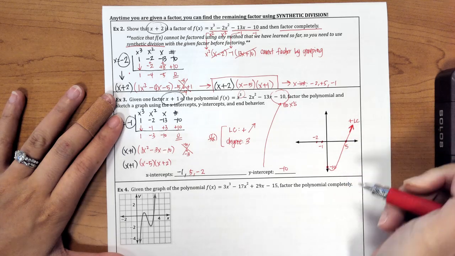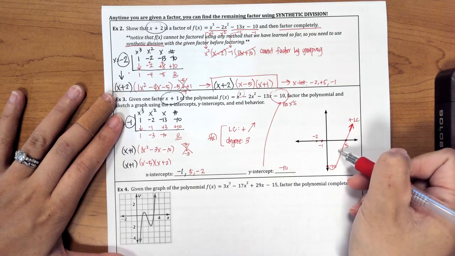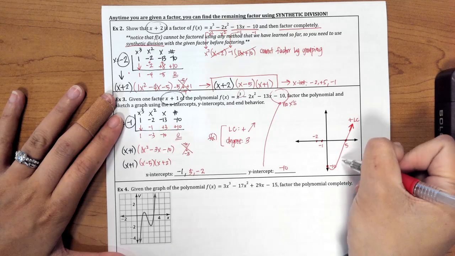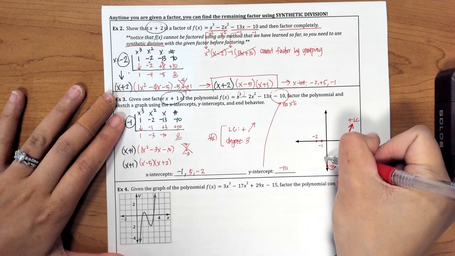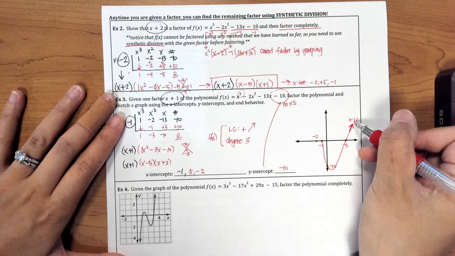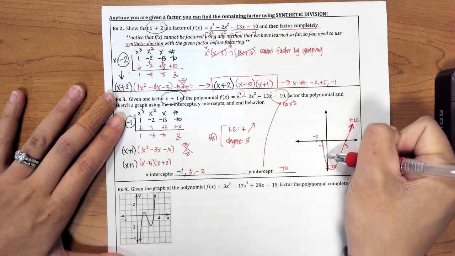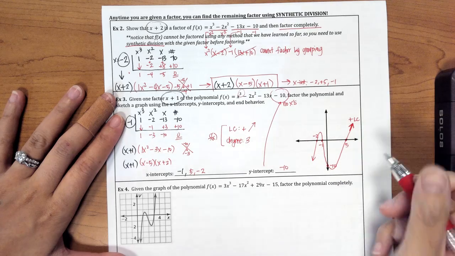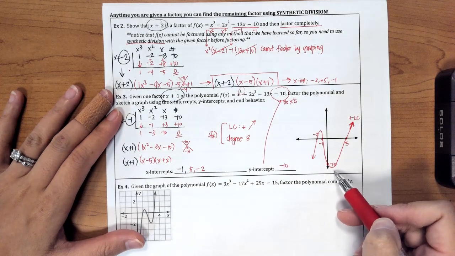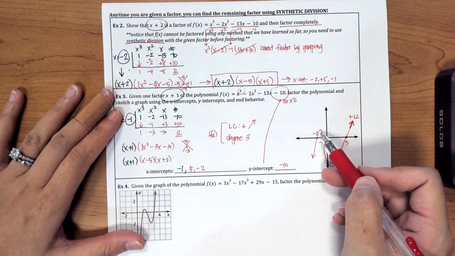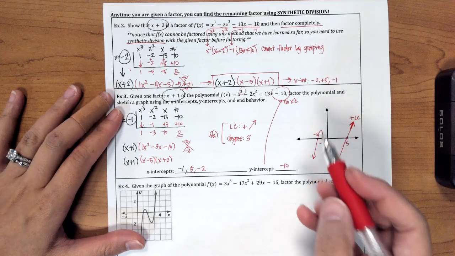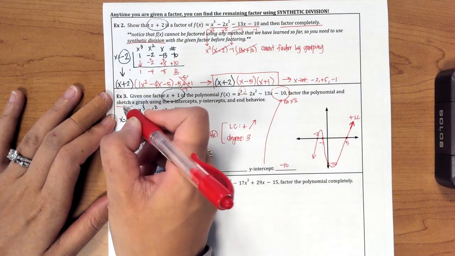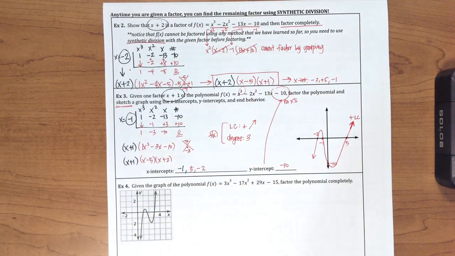For me, I'm coming down this way, but you can also just connect the 5 and -10. This just happens to be the way that my graph turns. Here's my one direction, second direction, and third direction. You have no idea how low this graph turns or how high it turns, right? So all you can do is a sketch, which means it's not necessarily accurate. And that's putting it all together.